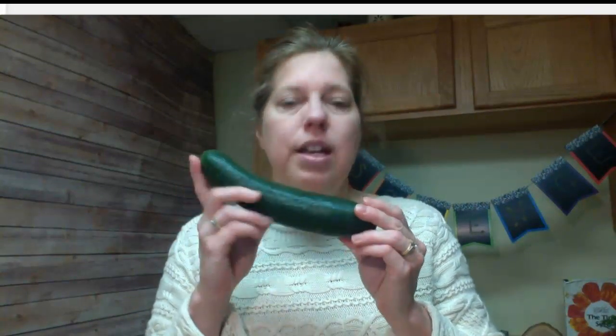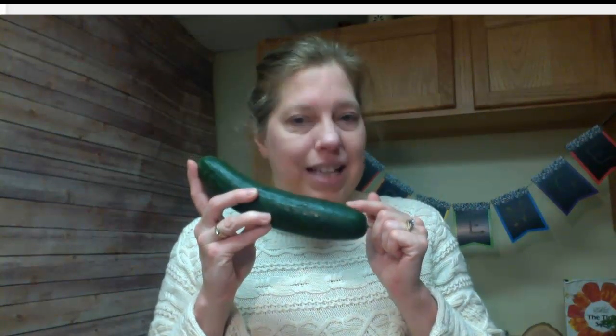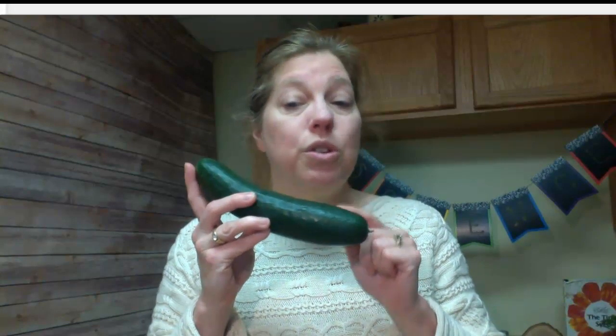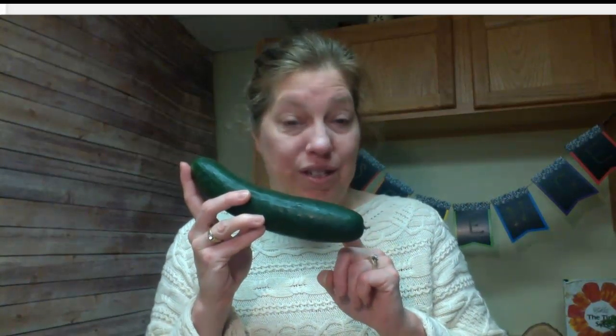All right, so I need you to think about this. This is a grocery store vegetable. We'll find it by the vegetables, but we have to understand that it is actually a science vegetable or fruit. What do you think? Seeds inside, so it's a science fruit. Okay, so let's go with this next one. Seeds inside. Yes, so this is a grocery store vegetable, but it is a science fruit.